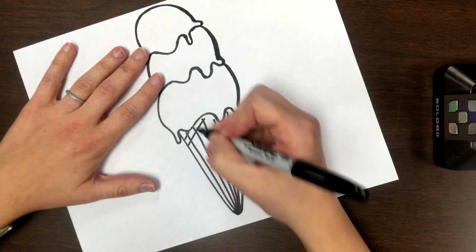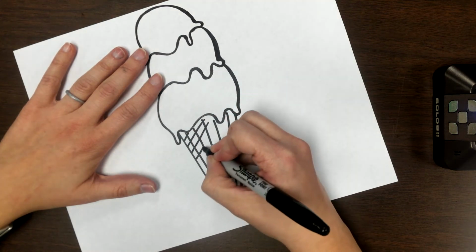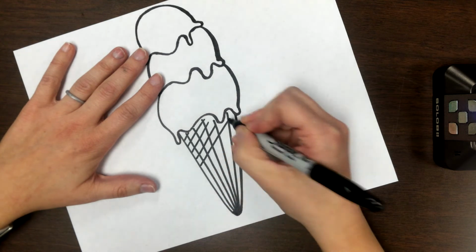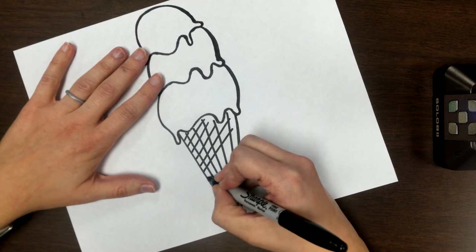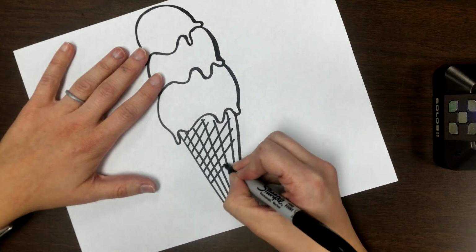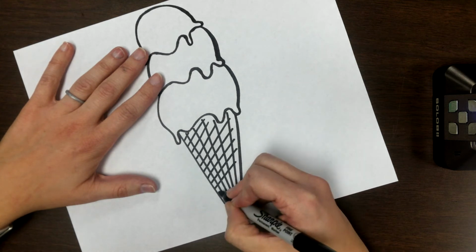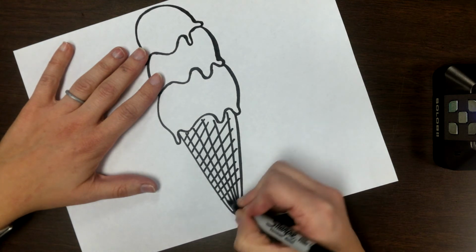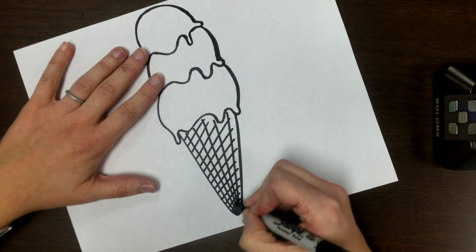Now I'm going to draw some more diagonal lines that are crossing to give it that texture of a waffle cone. And huzzah! Take a look at my ice cream cone. It's almost set. But here's the thing. I haven't filled my space. I have some empty space.